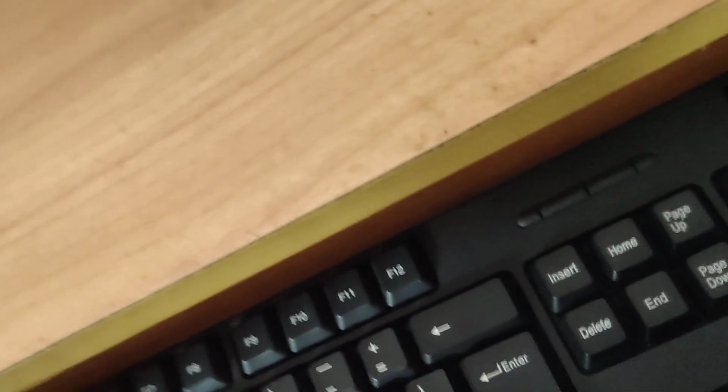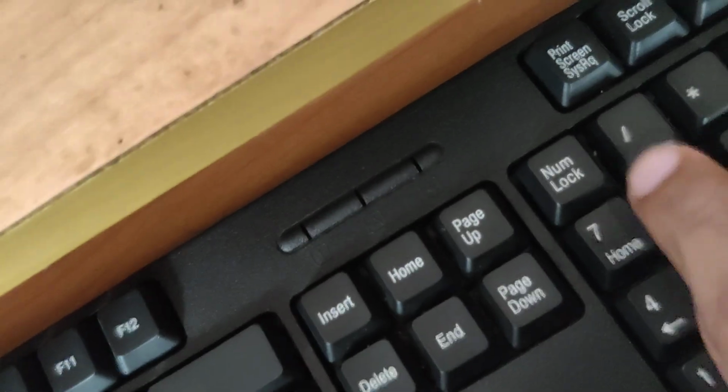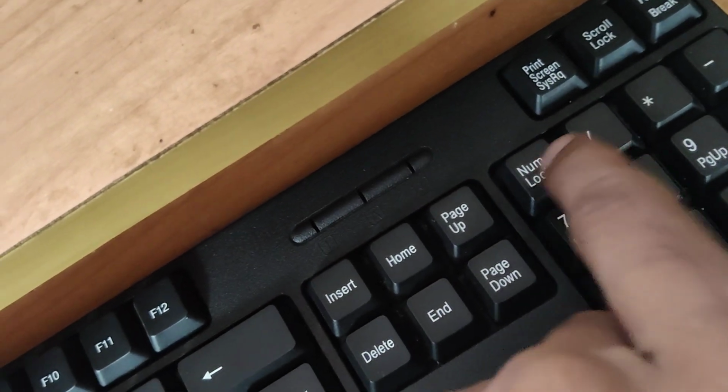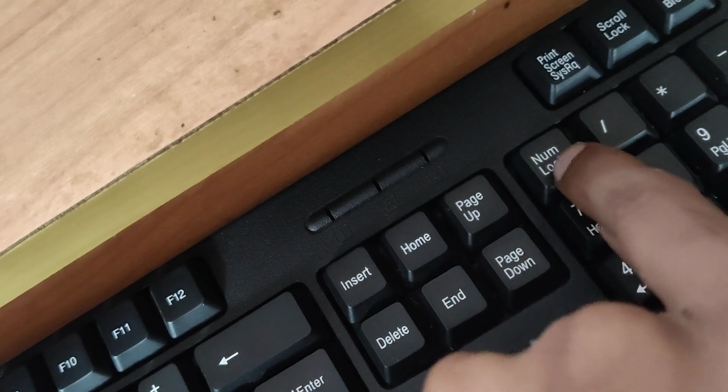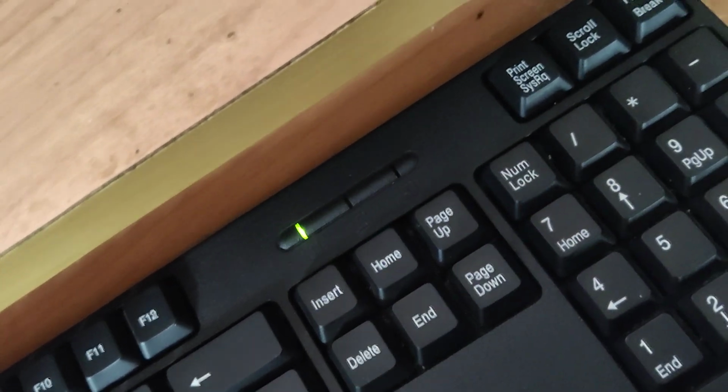So first of all, you must open your Microsoft Word, and after that you must go to your computer keyboard, and there you can see that this is the number lock key. Suppose if your number lock is not on, you must turn on this number lock. Now you can see that we have enabled the number lock.